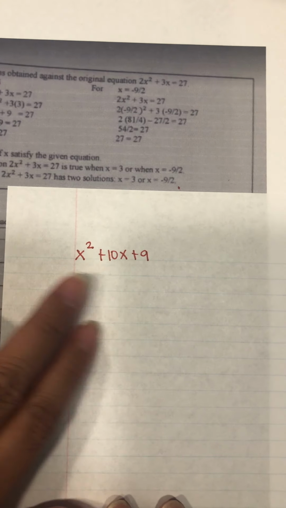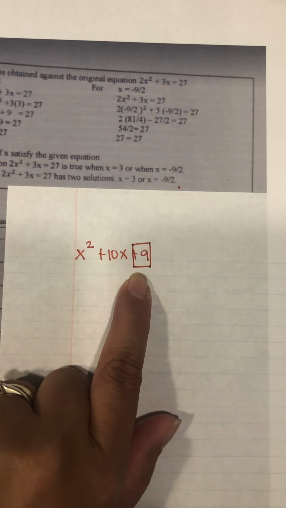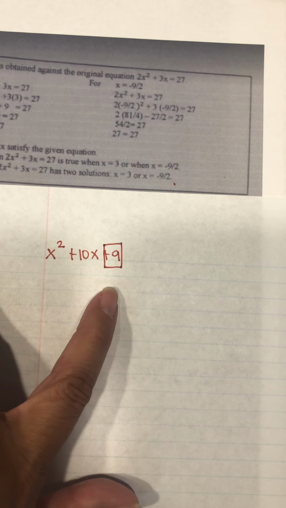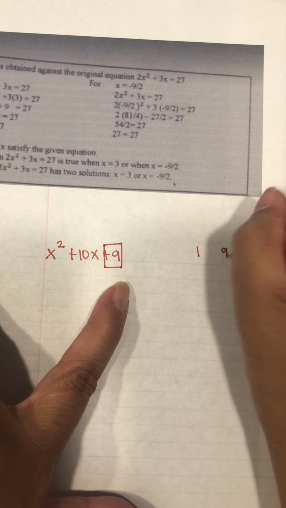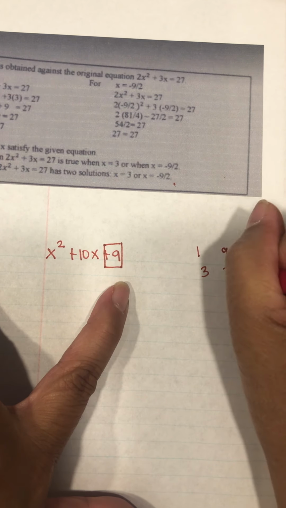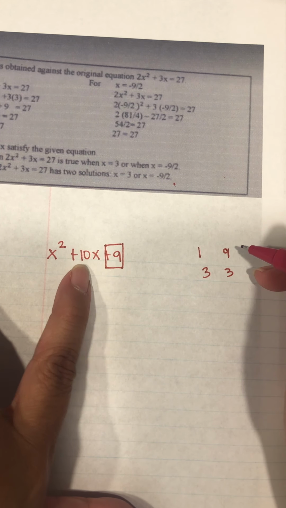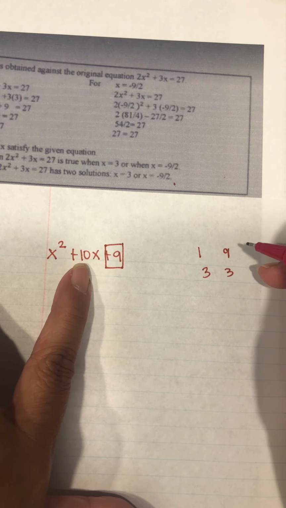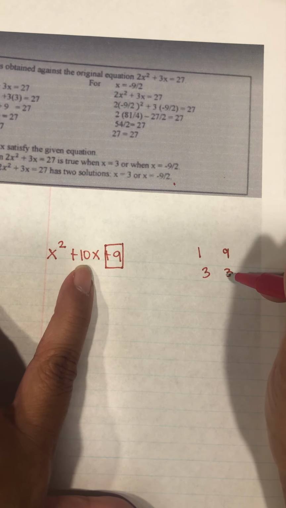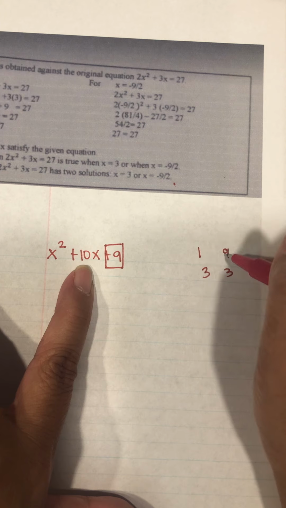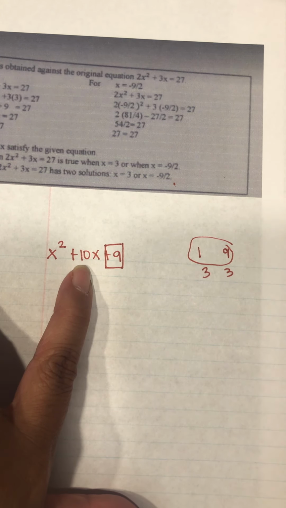What we're going to do is only look at your last term. So what are the factors of 9? The factors of 9 would be 1 and 9, or 3 and 3. Now you're going to look at which of these factors would give me 10 by adding or subtracting them. Here, 3 plus 3 won't make 10. However, 1 plus 9 will make 10. You see? So now I can use this.